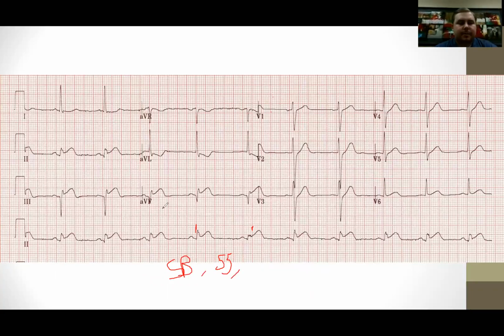So axis, I'm going to find whichever lead is most isoelectric or equiphasic. It looks like either 2 or aVF. 2 is the smallest lead, but aVF is a little bit more equal on each side. So let's just go with aVF. aVF sits at 90. Most positive lead is up here in lead 1. It sits at 0. So 90 degrees off of 90 is 0. So my axis is 0. So again, another normal axis.